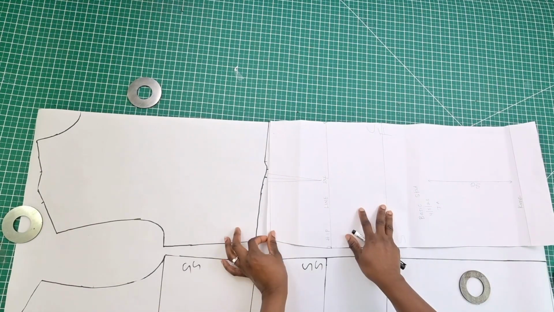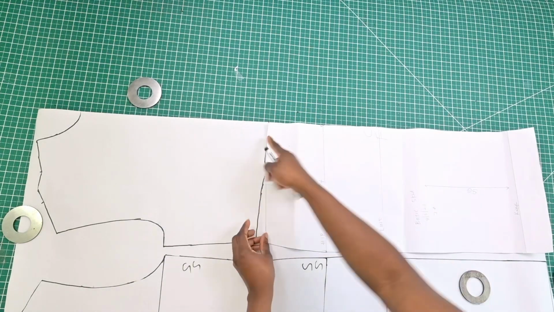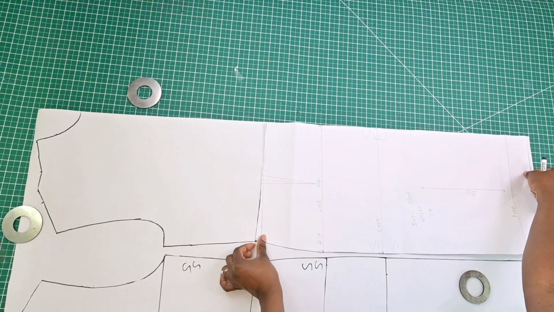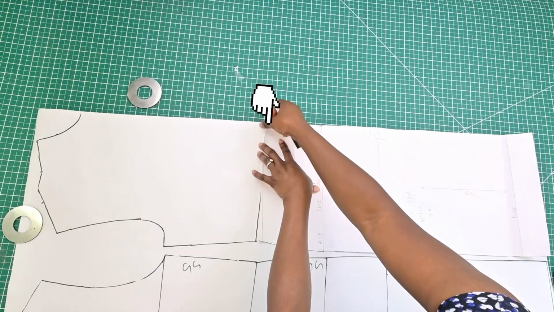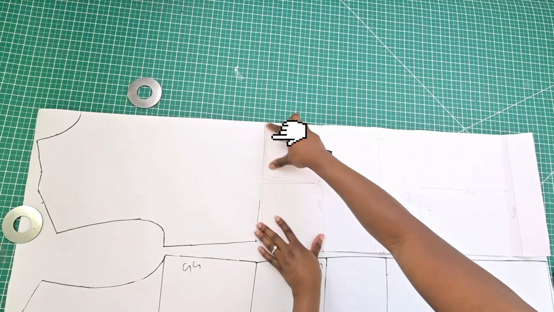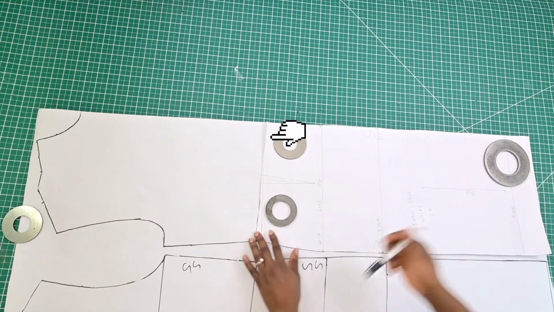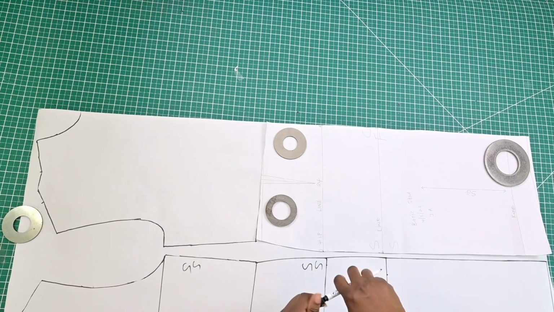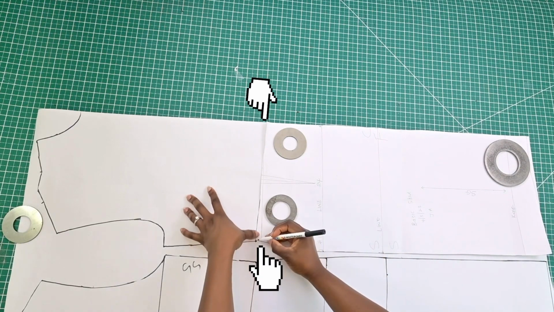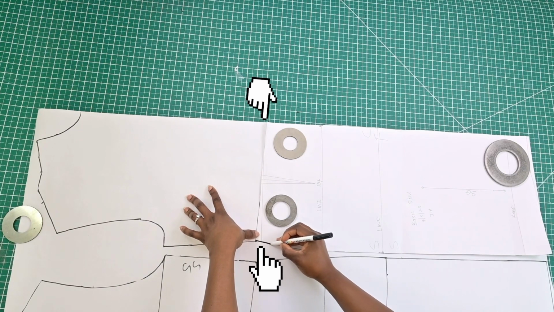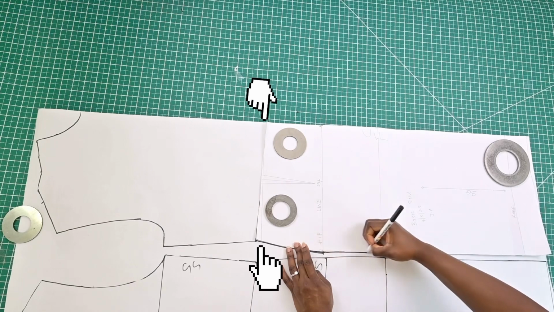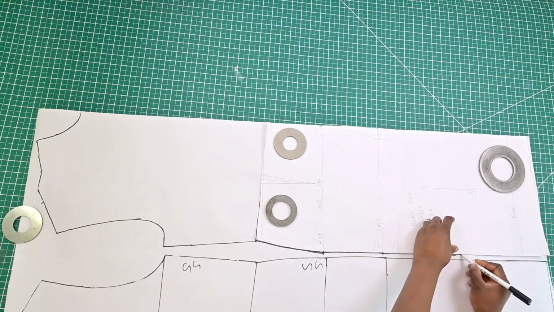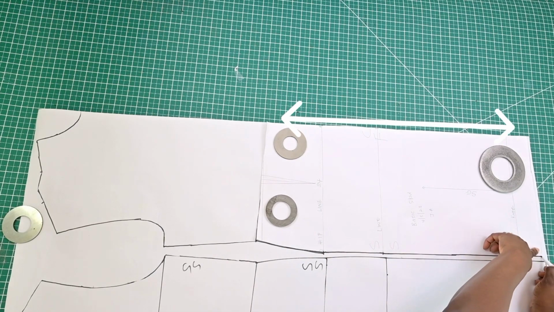So you want to make sure that when you are placing your skirt pattern, the center front waist must align with the center front of the bodice. Even though the skirt is pushing into the bodice, it does not matter. What is important is that the skirt aligns at the side with the bodice and the center of the skirt aligns with the center of the bodice, and that your paper or your pattern does not push out.